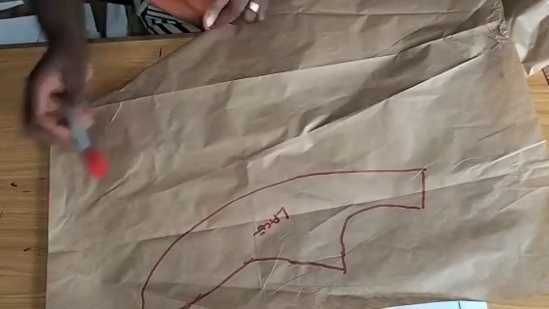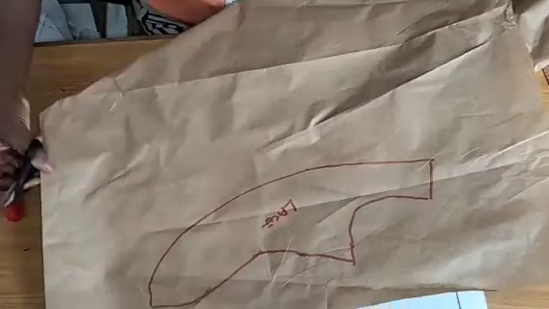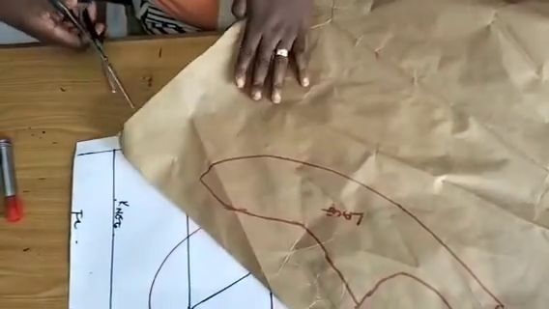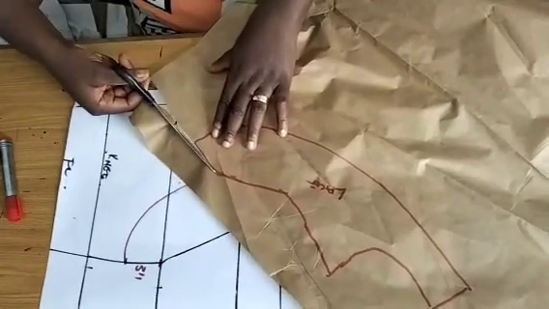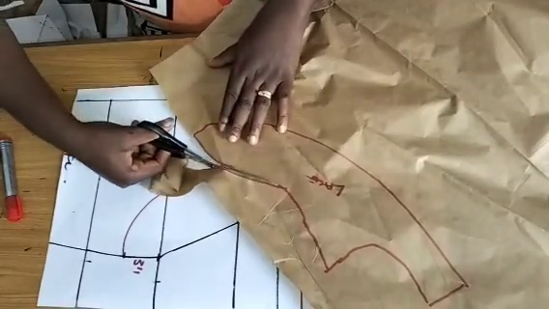So the lace part of this dress now, I've traced it out, and I'm going to cut it accordingly.